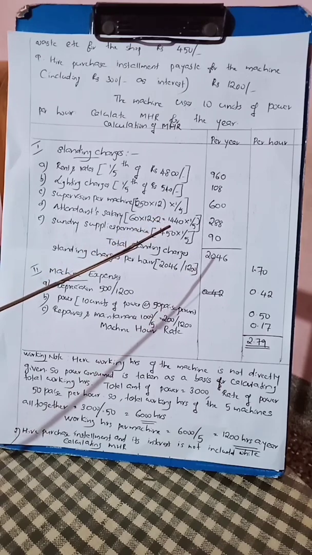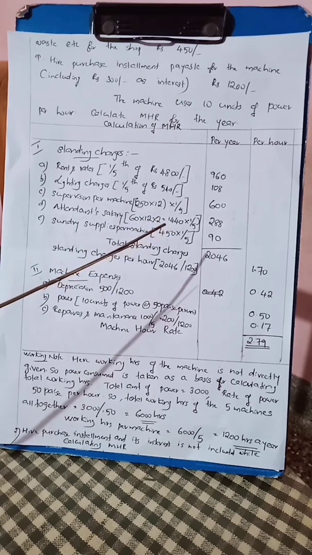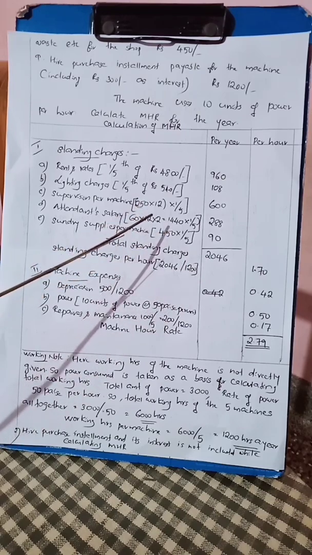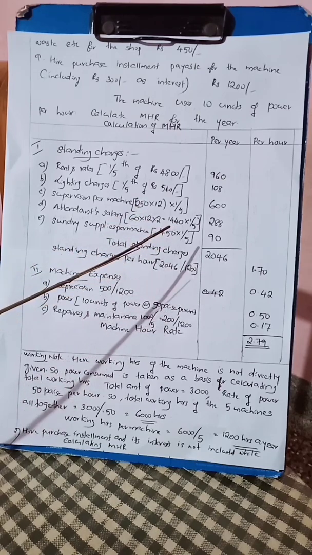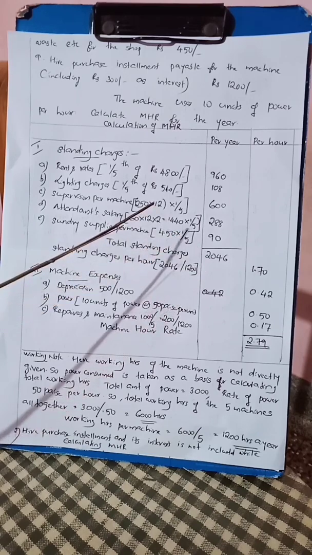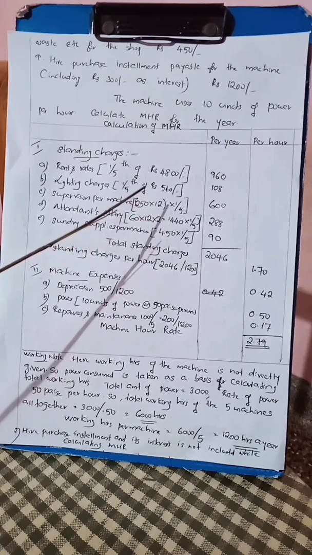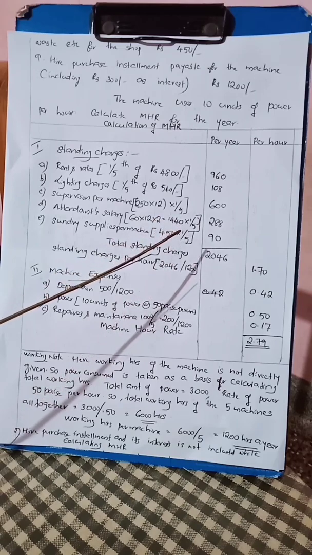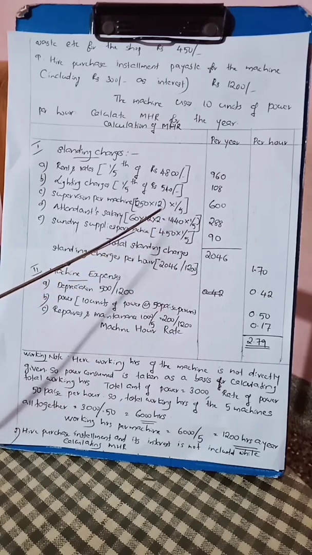The cost of supervisor is directly given in the question as 250 per month. So we need to multiply this figure into per year, that is 250 into 12. Then we will get the cost of supervisor per year, and this multiplied figure is used for calculating supervisor's cost for the 5 machines. So 250 per month into 12 is equal to the per year figure, and this figure is used for calculating 5 machines, that is 250 into 12 into 1/5, that is rupees 600 only.